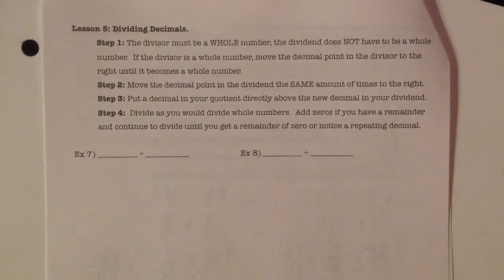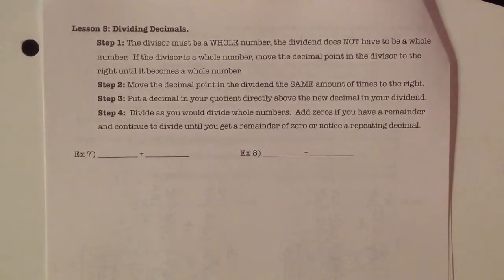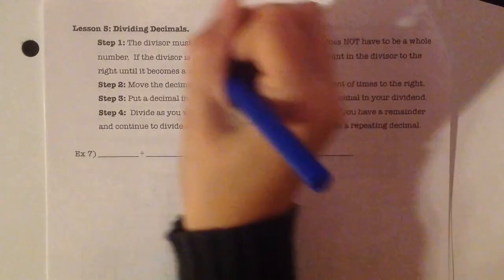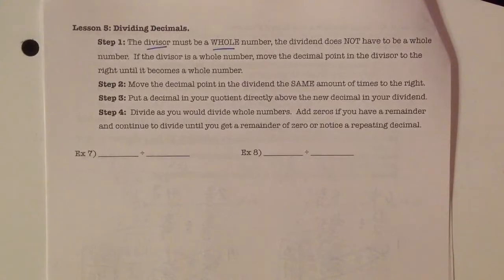All right, lesson 5 is talking about dividing decimals. So let's look at the steps first. The first step, and that's the important step, is that the divisor must be a whole number. So that's just the divisor. The dividend does not have to be whole.